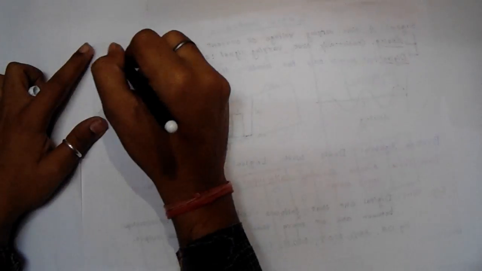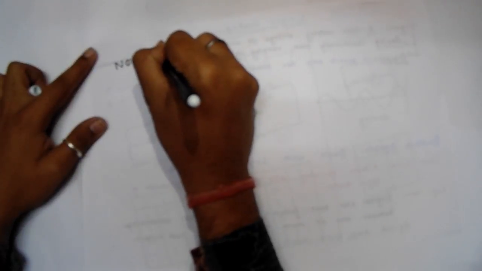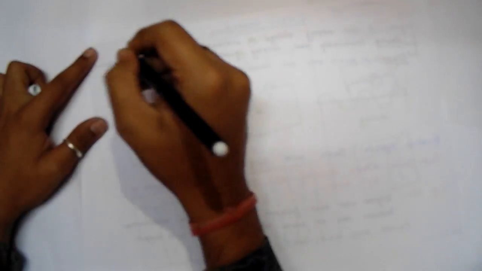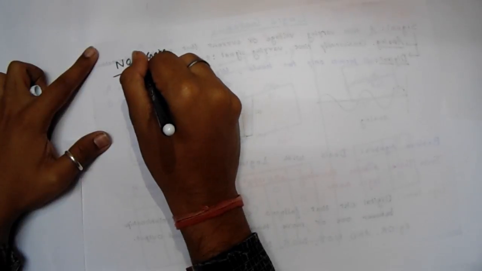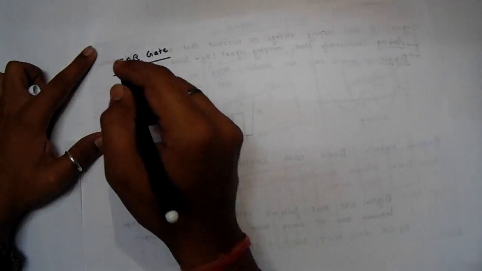Now, if we have NOR gate, this is a new kind of gate, called a composite gate. What is a NOR gate, basically? Well, in NOR gate, we have OR in it and N for NOT, and we know the OR gate.